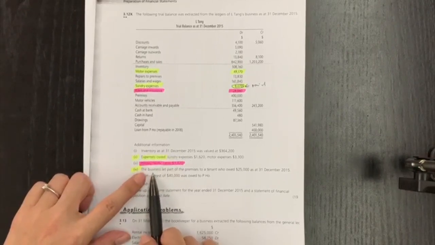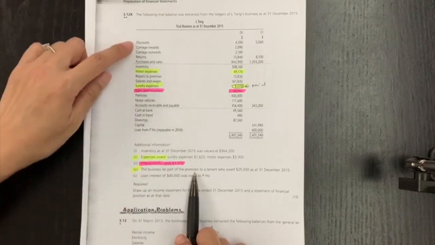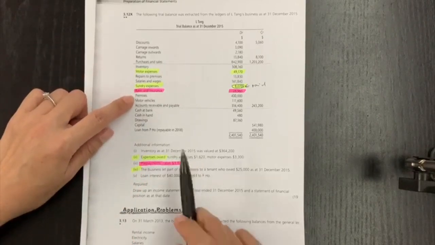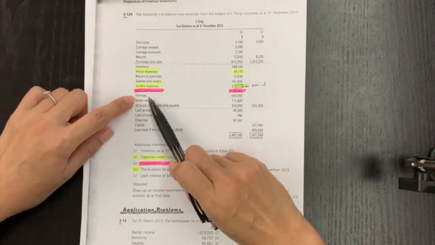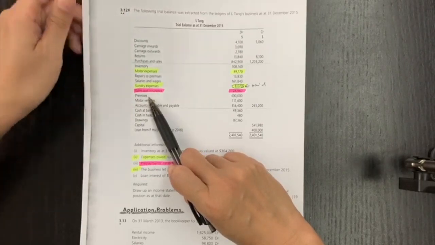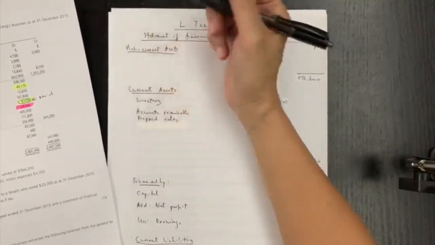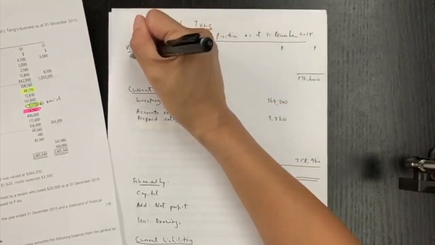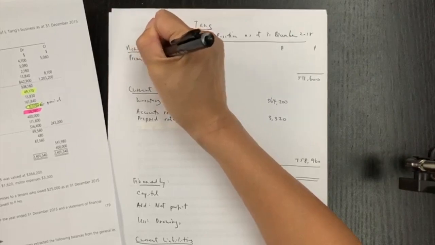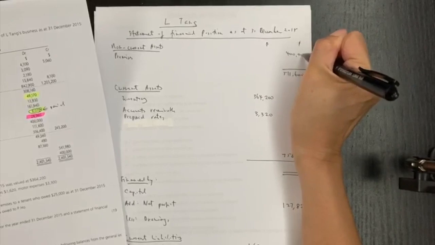Okay, now we have the business let part of the premises. Let's check premises. Do we have premises here? Yes, we have premises here. So what is premises? Premises is a kind of non-current assets, is that right? Now, can I put premises here as non-current assets at this moment? Premises, okay, which is 400,000.